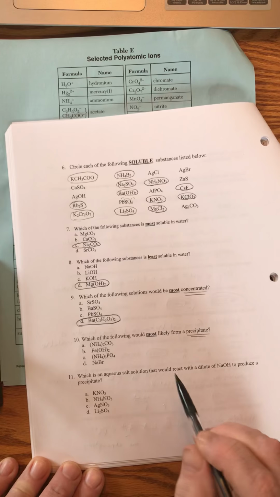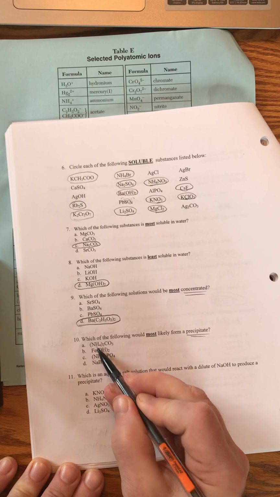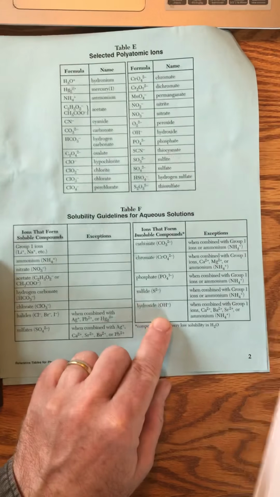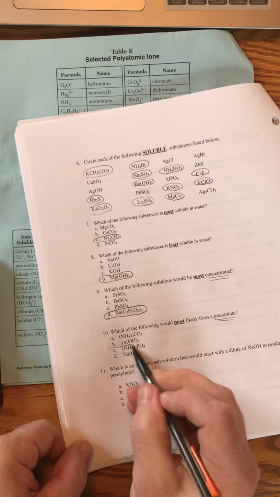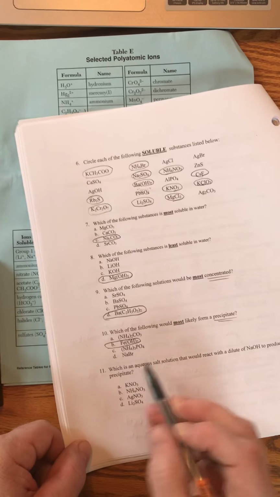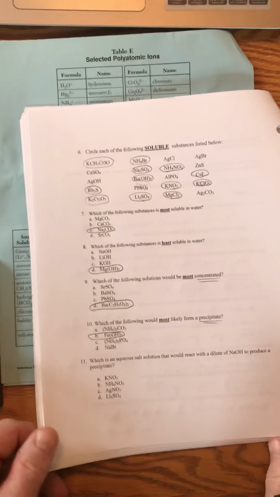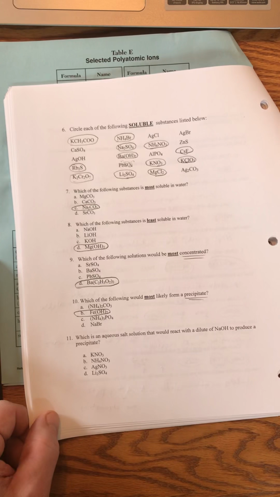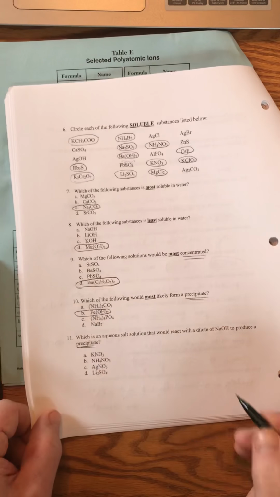A precipitate would be an insoluble compound at number 10. What doesn't dissolve? Ammonium always dissolves. Hydroxides don't like to dissolve. Iron is no exception. That's looking pretty good. Ammonium always dissolves, and group 1 always dissolves, yes. Which is an aqueous salt that would react with dilute sodium hydroxide to produce a precipitate? Once again, an insoluble compound.